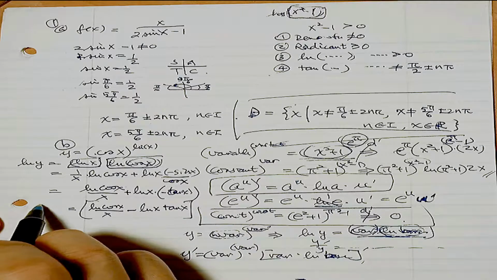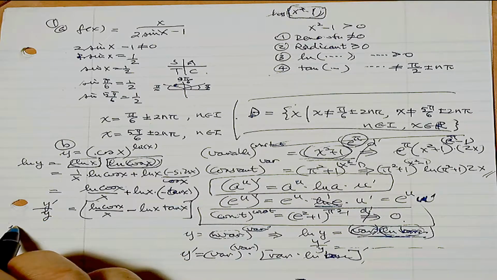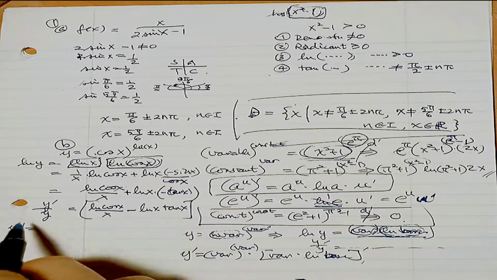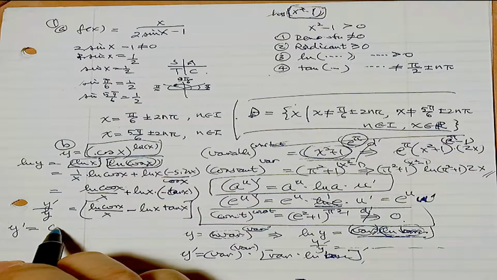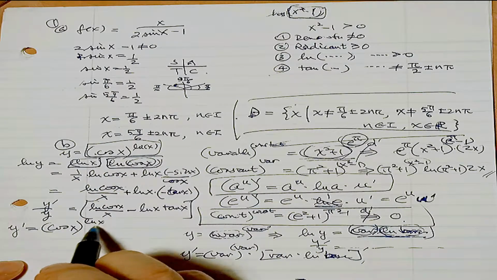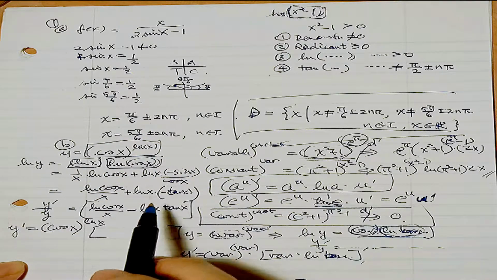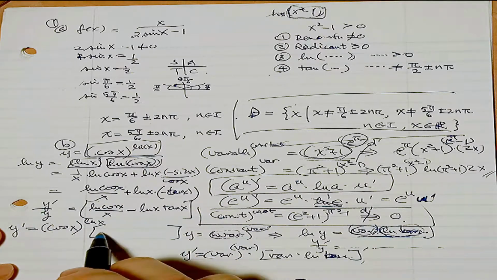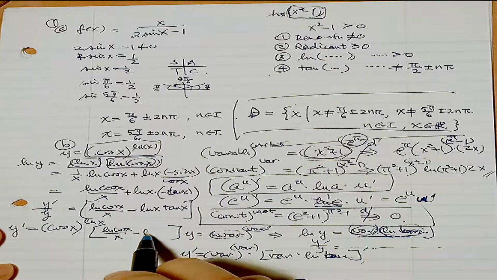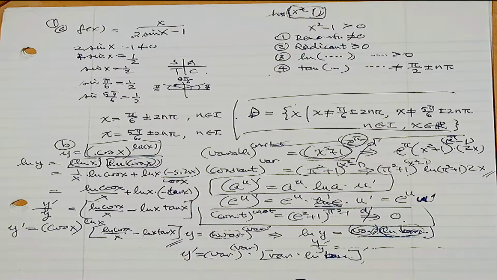Now all that on the left hand side is y prime over y. So y prime is now simply y times all that. Y is all that, which is copy itself, remember, or just itself, then times the product of ln base and the exponent, which is this. So ln cosine x minus x tan x, and then leave it like that.